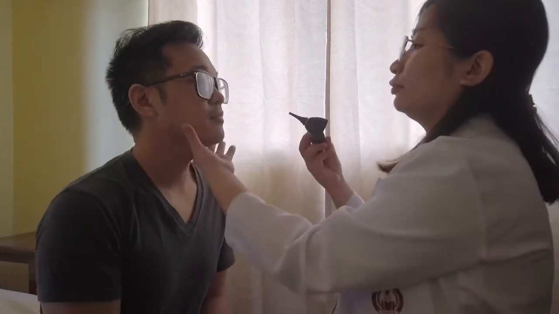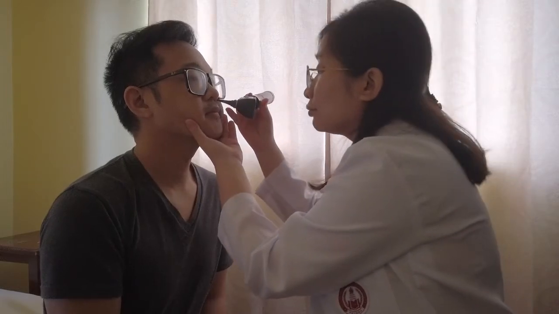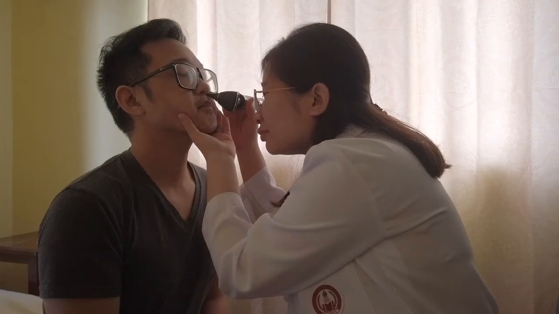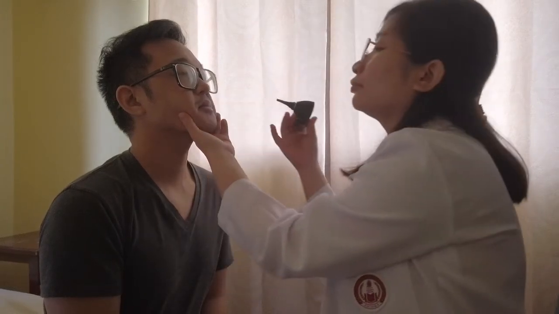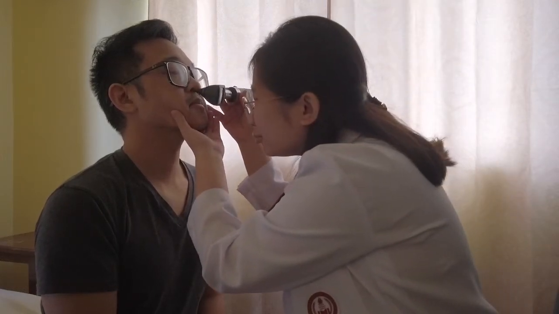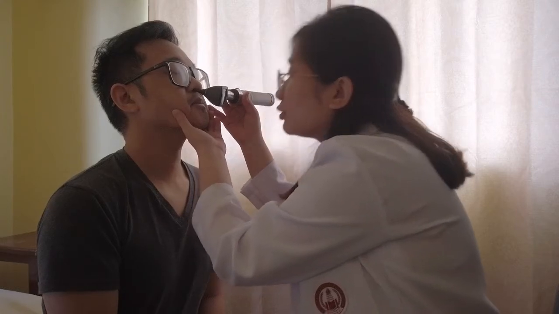So in this exam, I will again be using an otoscope, and I would be slightly tilting the head of my patient in order to see clearly what's inside the nares. Sir, can you move? And again on the other side. So it seems normal.